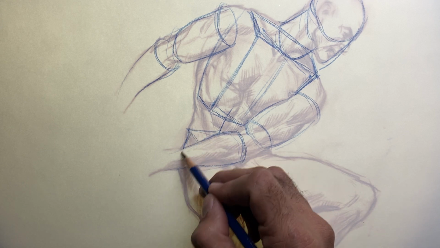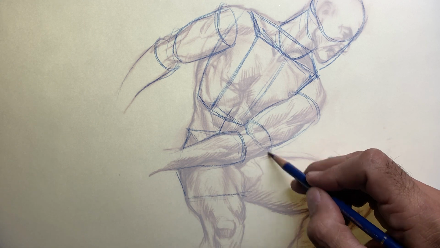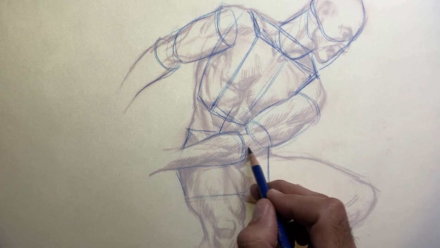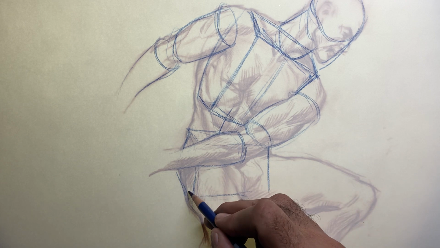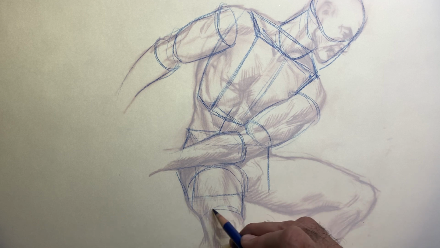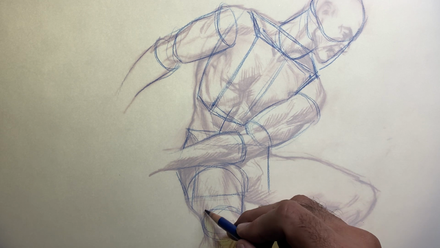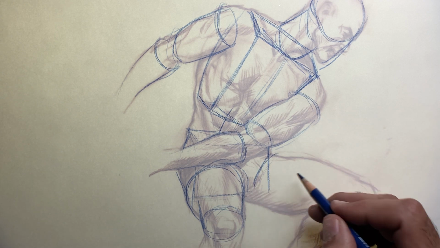This is the box for the hips. You see that? And over that, overlapping this, you have the cylinder here. And the other cylinder here.